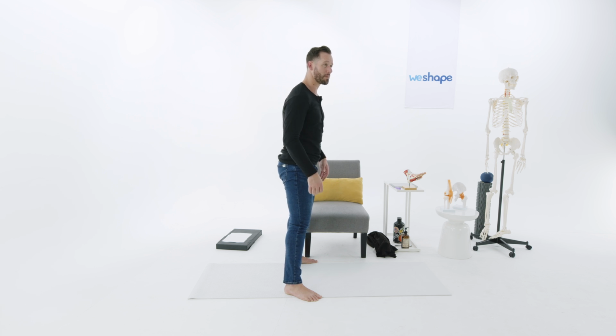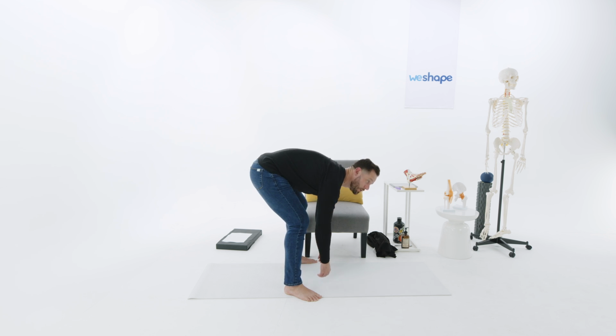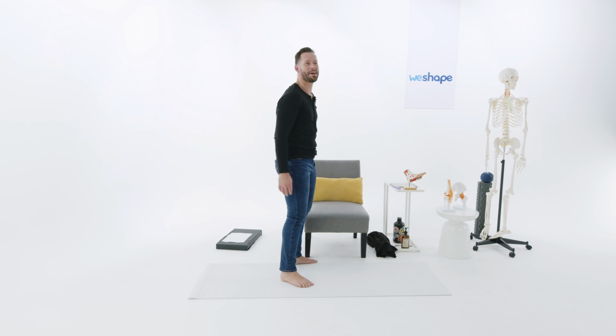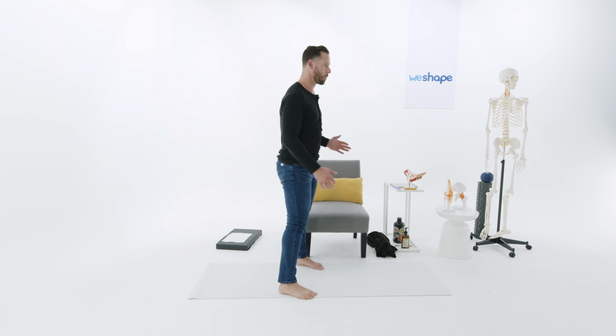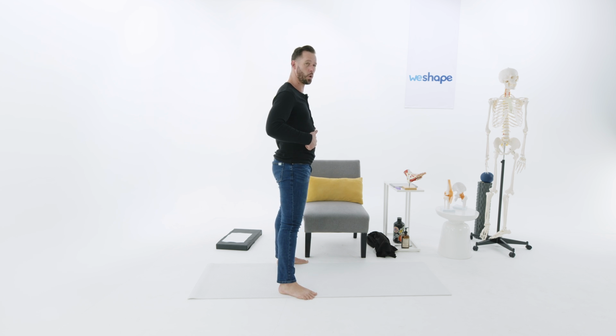If I don't brace properly, then I go like this. And I move through my back and I round my back and I go to pick something up and, oh man, I have SI joint pain, my back hurts, right? Whatever it may be, okay? So this is what we're gonna work on next. We're gonna work on getting that bracing feeling in the core, right?